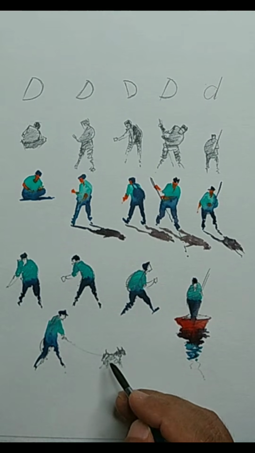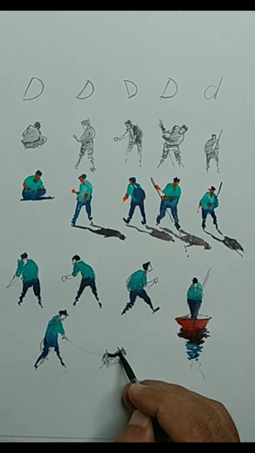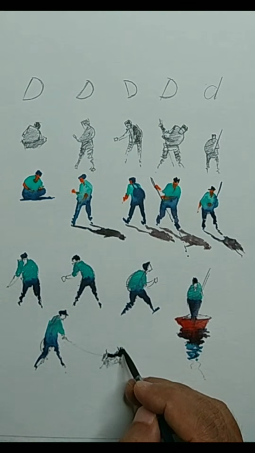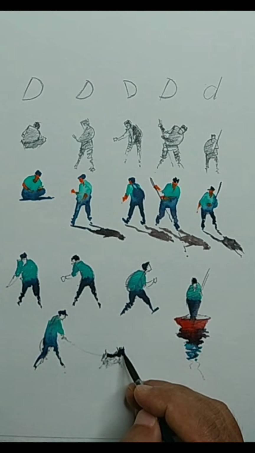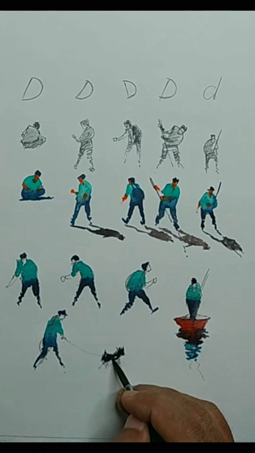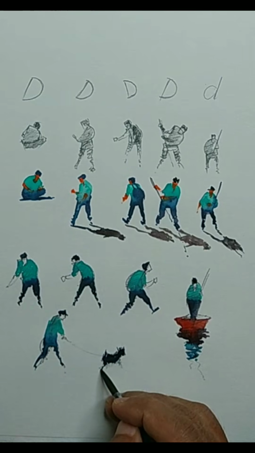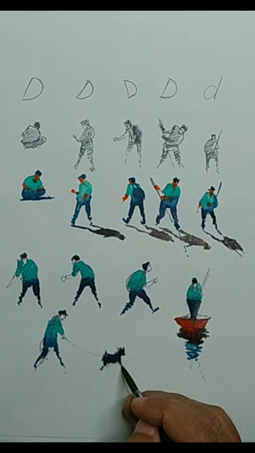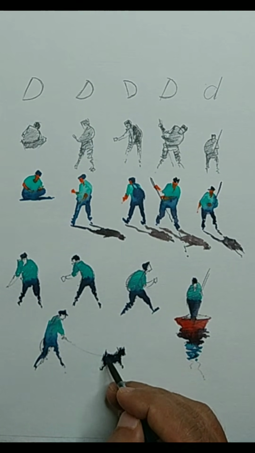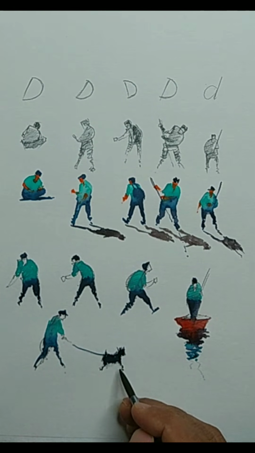You can use any colors, okay? You don't have to specifically use the colors that I am using. You can use any colors, but I would prefer light color for the upper body and darker color for the lower body. That is how usually we see people dressing, okay? But you can always change. If you want to make a lighter color for the pants and darker shirts, you're welcome. You can do that.